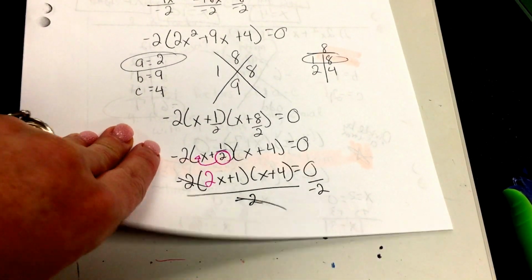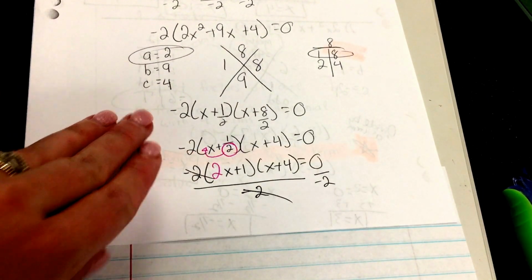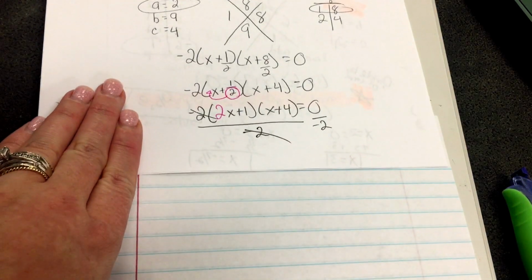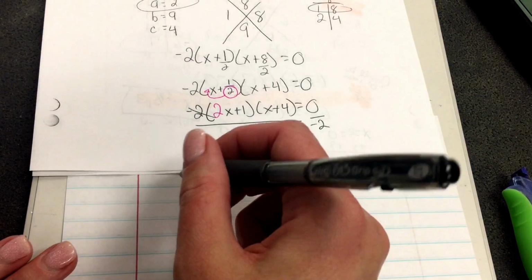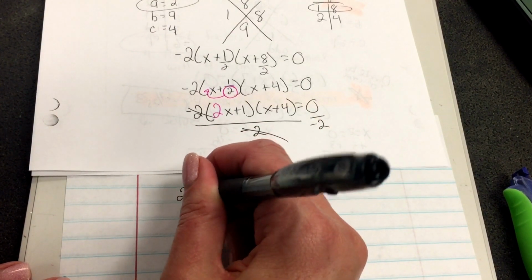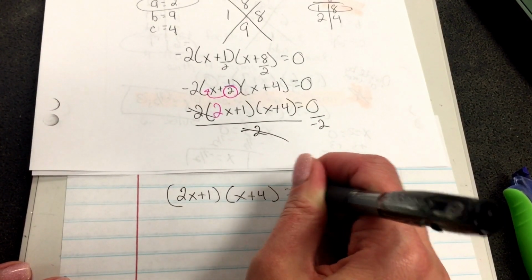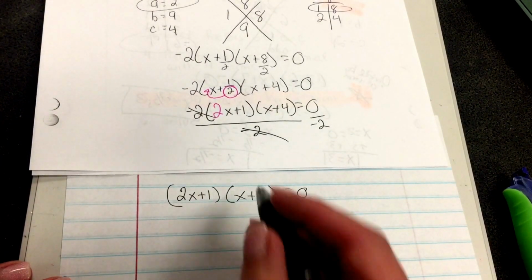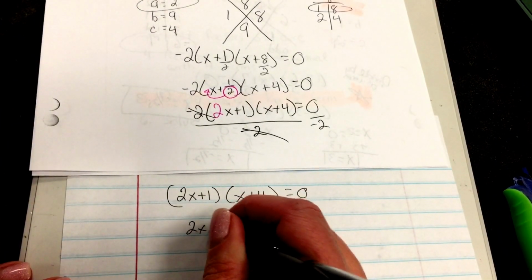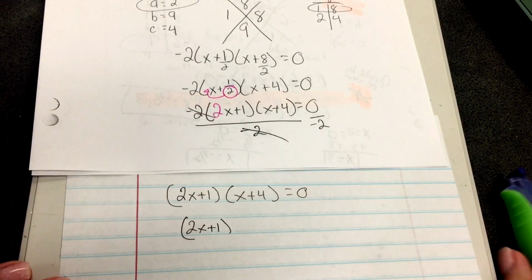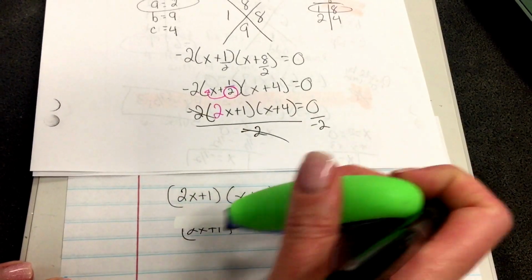This might be one of those videos you have to watch a couple of times to understand the problem, and I'm completely okay with that. And that's why it's here. So now we have (2x + 1)(x + 4) = 0. Since it's set equal to 0, we have to set each of our terms equal to 0. Oops, I don't need parentheses, do I? We'll just wipe that out.